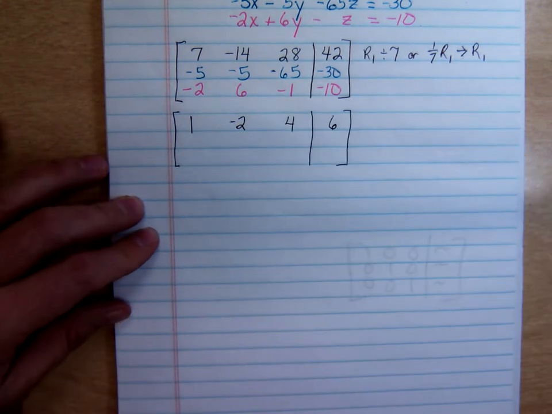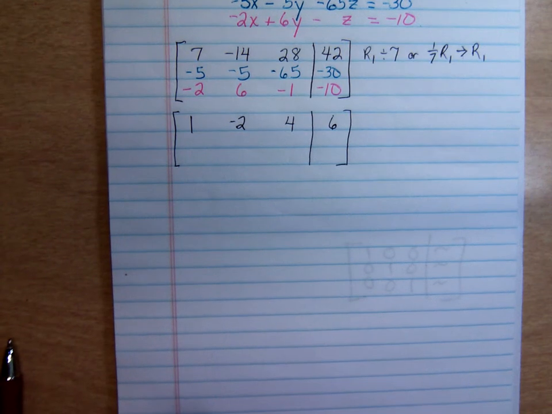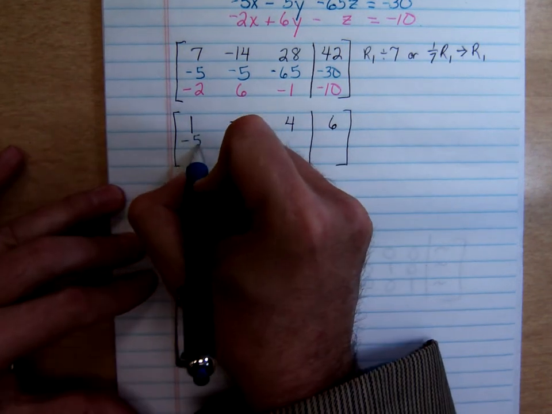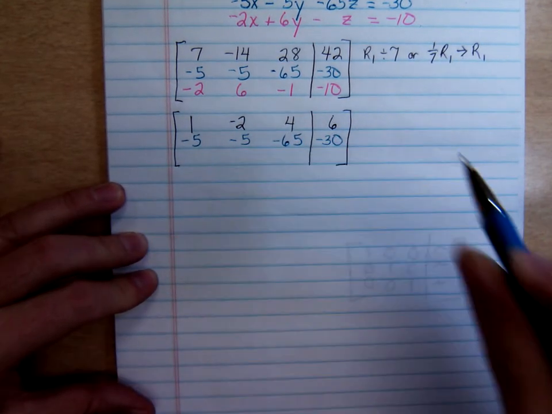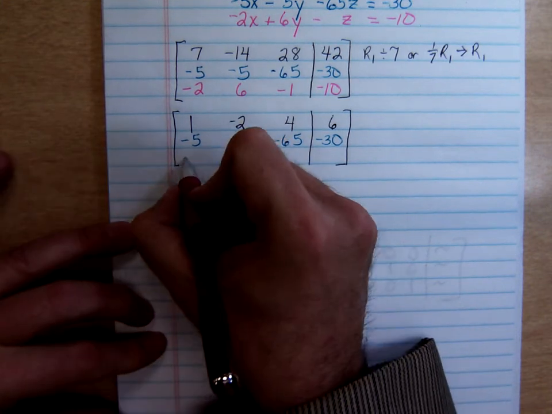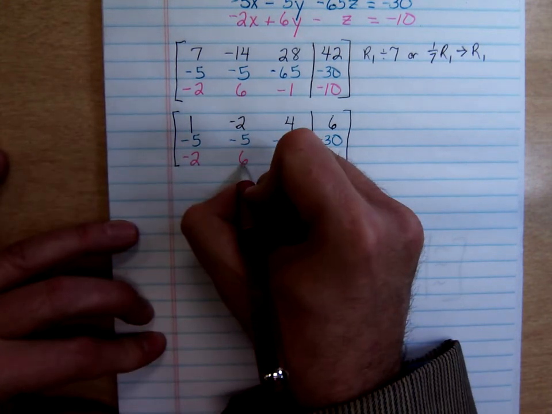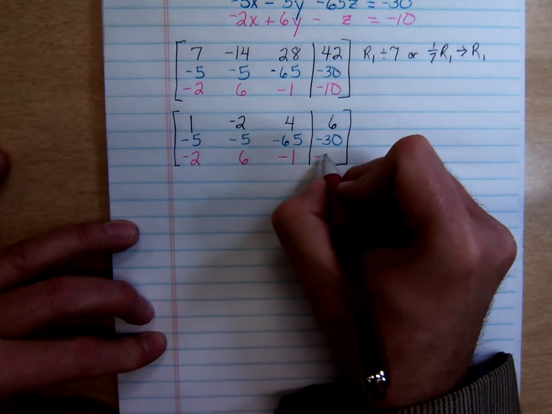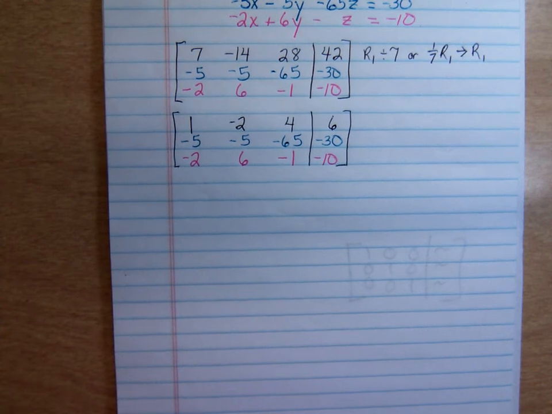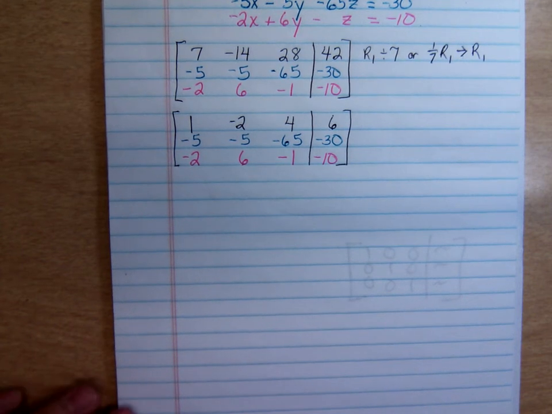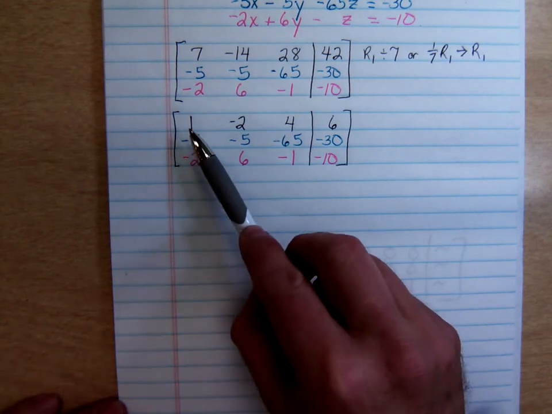Okay. Now I'll recopy the next 2 rows. 5, 2, 6, negative 1, negative 10. Got to be really careful. This is one of those times when if I make one little mistake, drop one minus or whatever, a small mistake will be magnified 1,000,000 times over before it's over. Okay? So we now have a 1 right here.